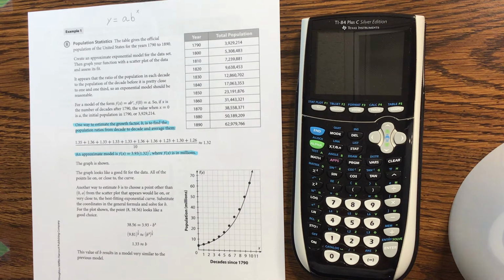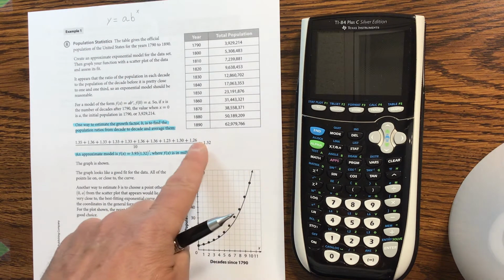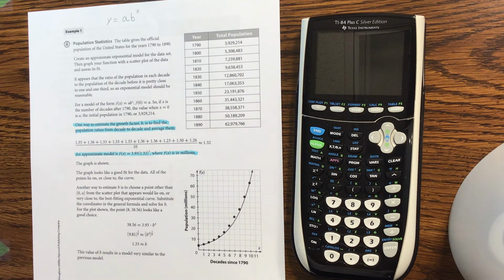So this is what statisticians do. Specifically, actuaries also do this. And again, if we create our function here, we can get a good estimate of what will happen in the future or what might have happened in the past. So again, a lot of stuff has a lot of importance, okay?